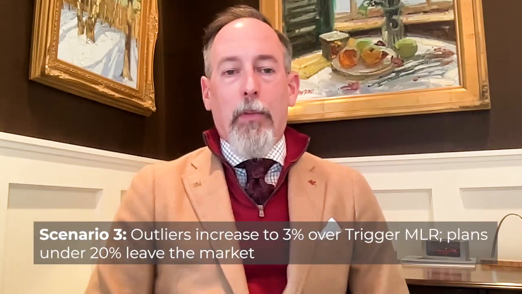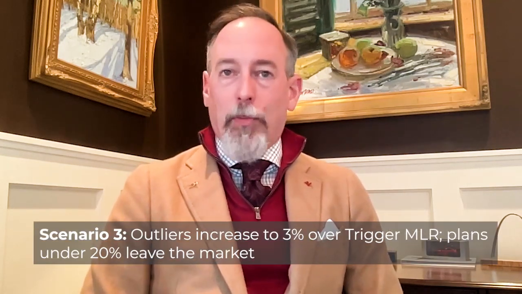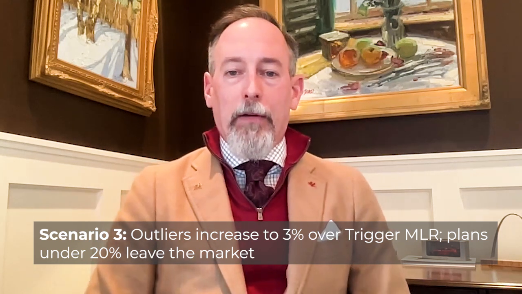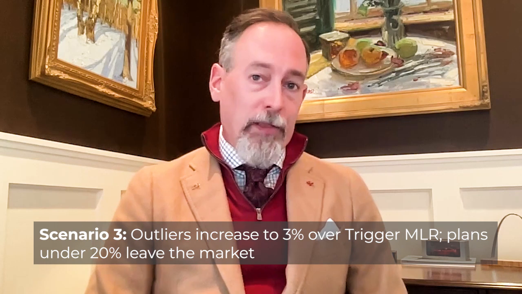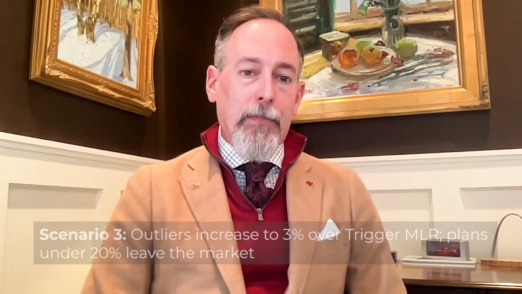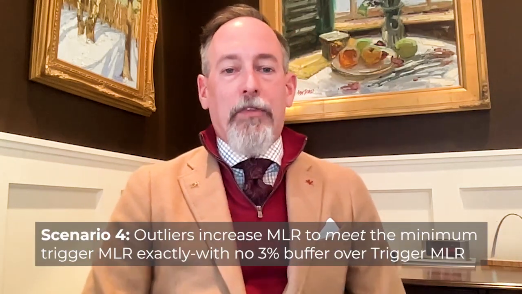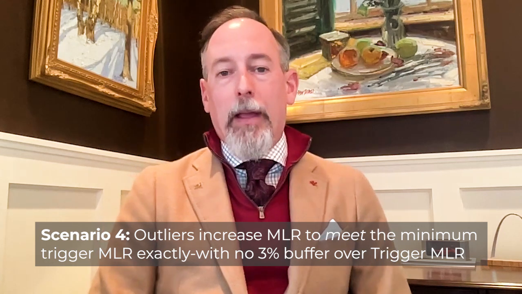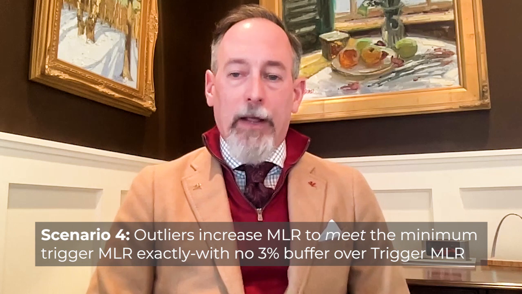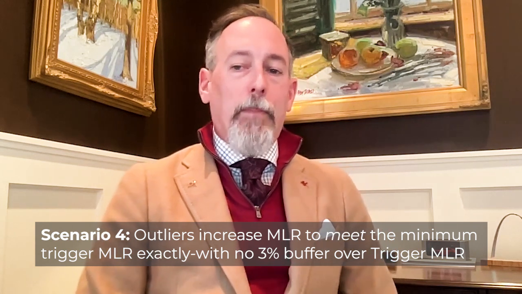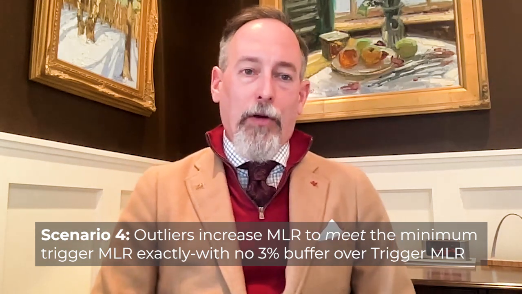The third scenario we ran was outliers would increase to 3% over the trigger MLR, and the plans that were below 20% MLR would just leave the market completely. The final scenario was that outliers would increase their MLRs only to meet the minimum trigger MLR exactly, with no 3% over that trigger MLR number.